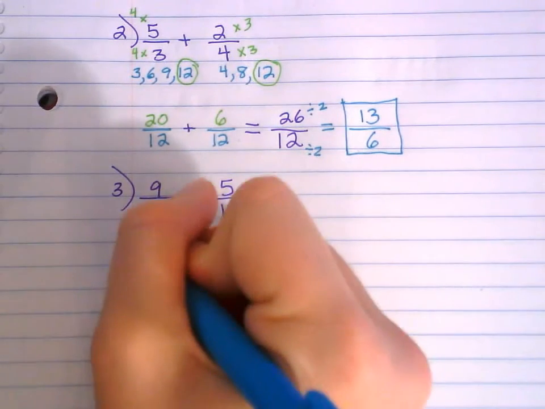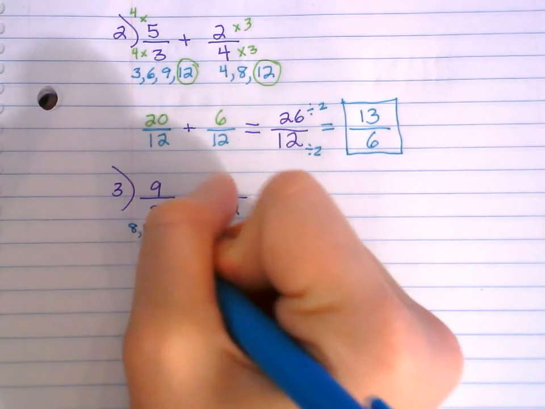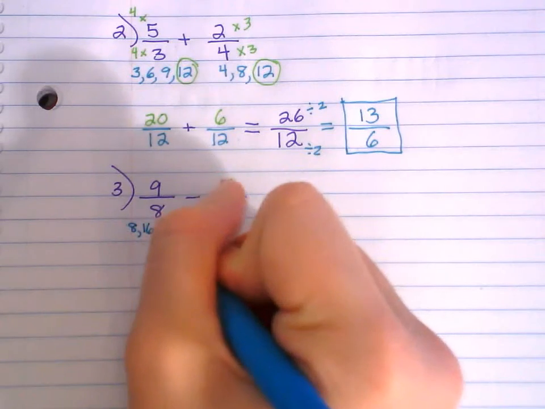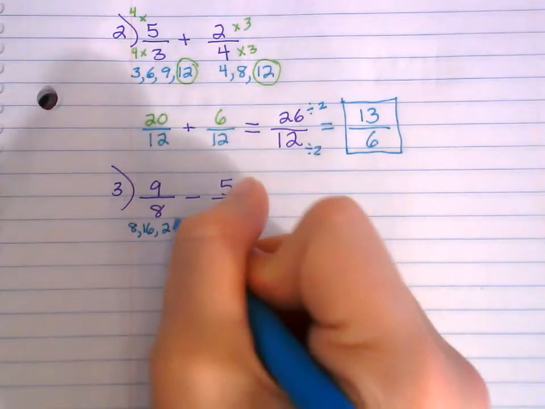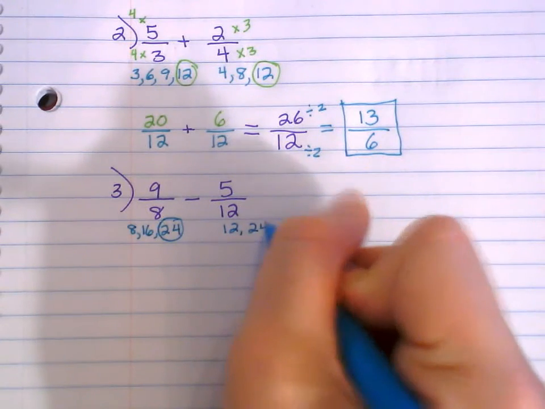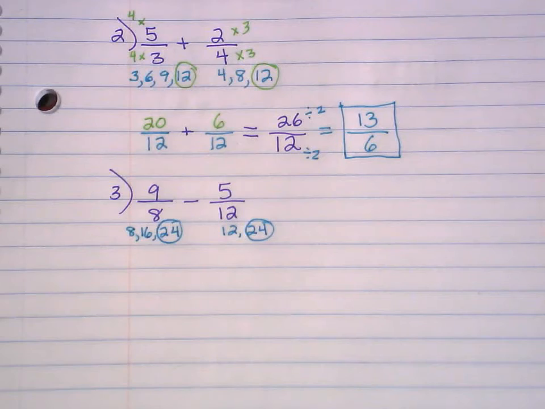So let's count by 8. We got 8. I'm going to stop once I know that 12 goes into the number. 16, 24. Oh, 24. It's going to be 24 because 12, 24. Both 8 and 12 go into 24.